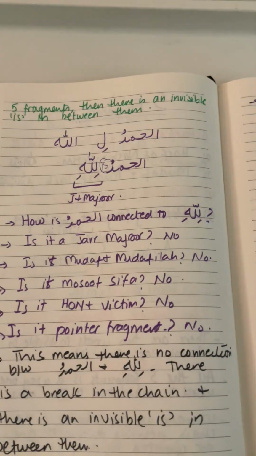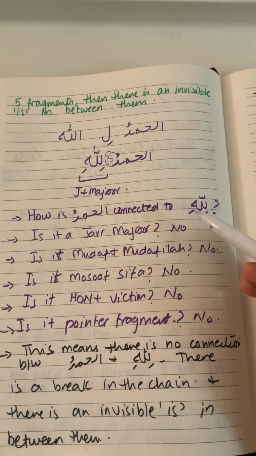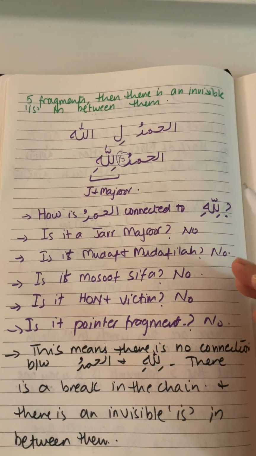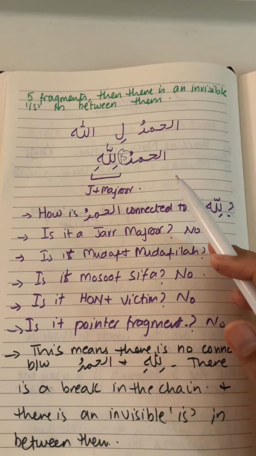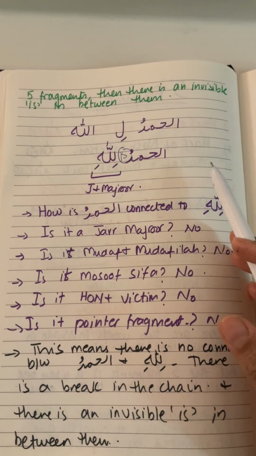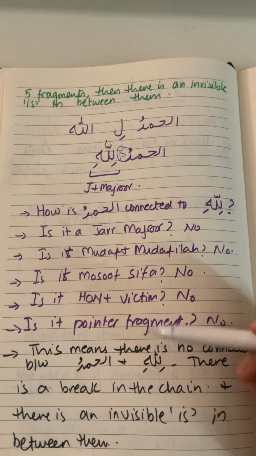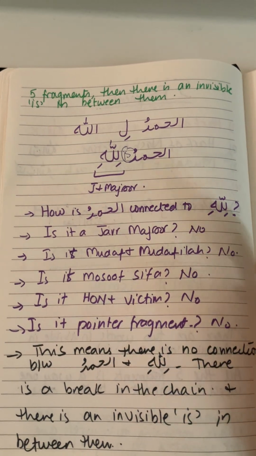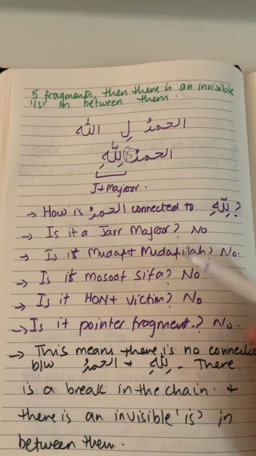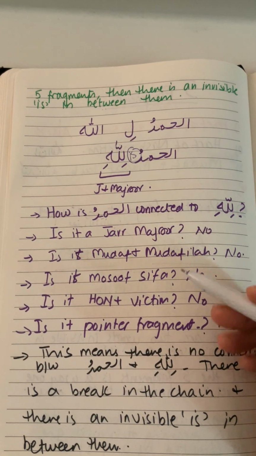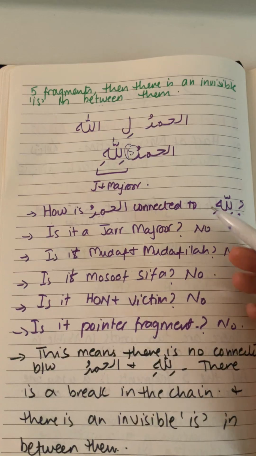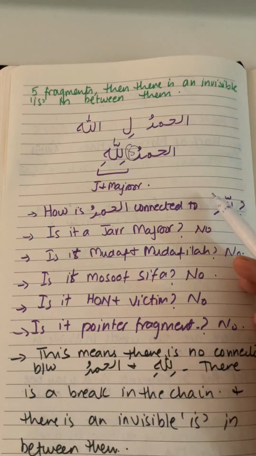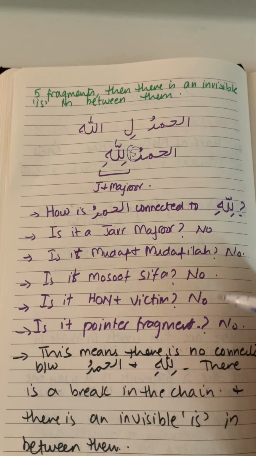The thing to remember here is that we have to try to find the invisible "is" in the sentence. How can we find it? Whenever there is a break in the chain, whenever the two words are not connecting to each other by any of the five fragments, then there is an invisible "is" between those two words, and that will come in the translation, because there is no Arabic word for "is", so we have to find it. For that we need to know all the five fragments by heart.